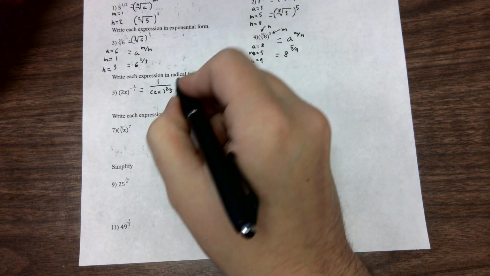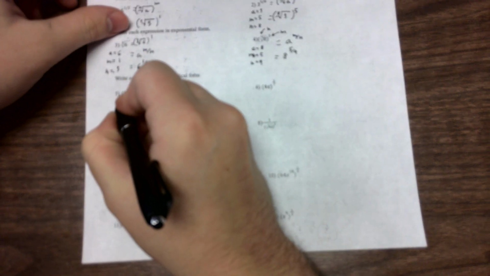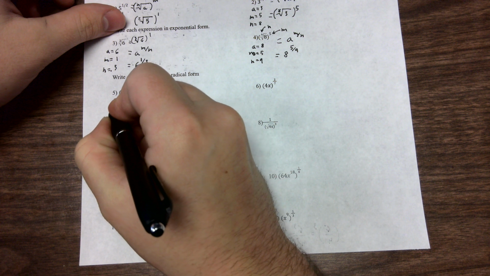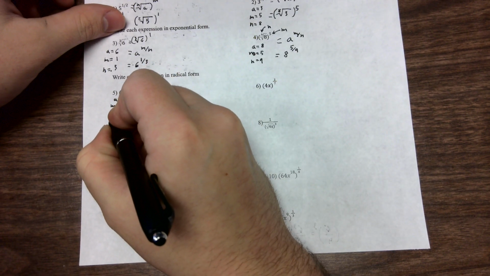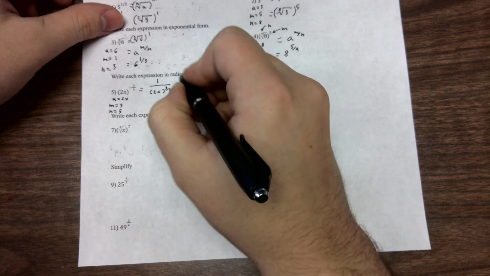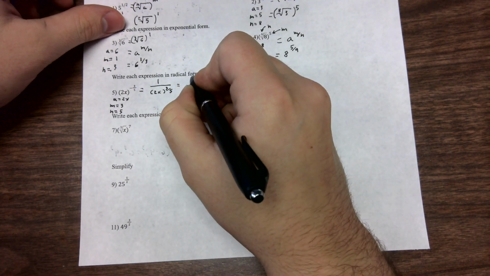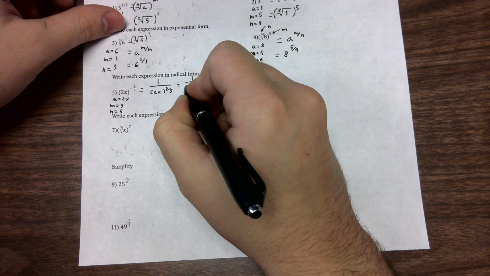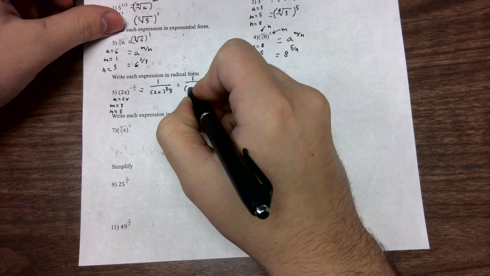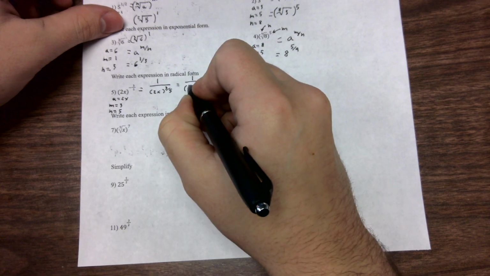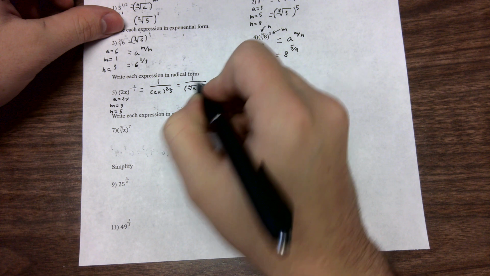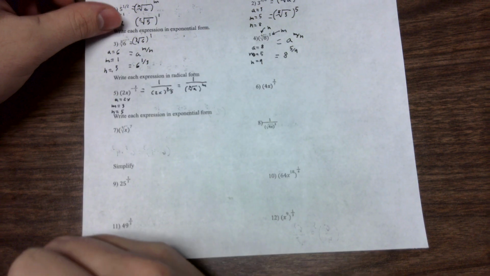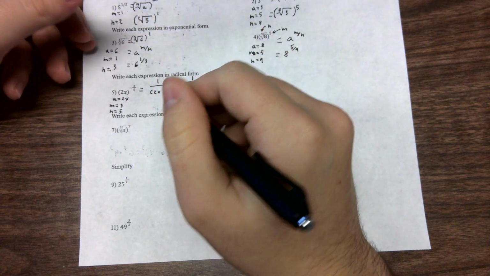So, looking at this, we can write our a value, which is 2x, our m value, which is 3, and our n value, which is 5. So now this is going to be in the form of 1 over the quantity of the n root of a to the m power. We also had that in our previous notes.